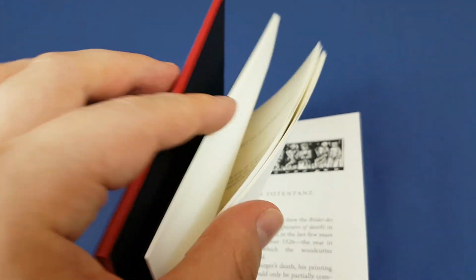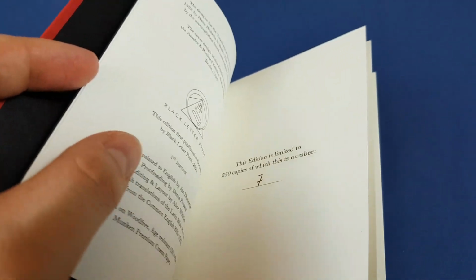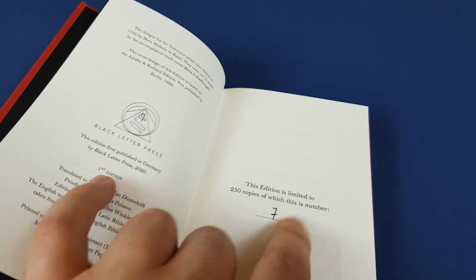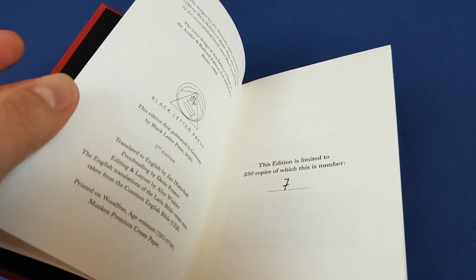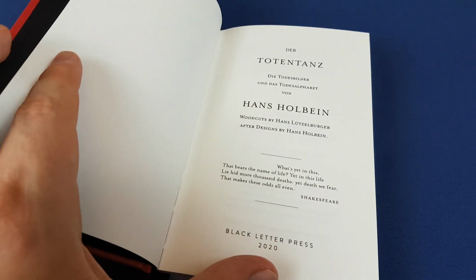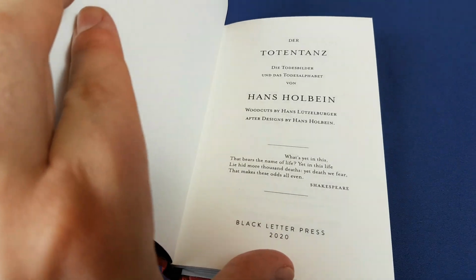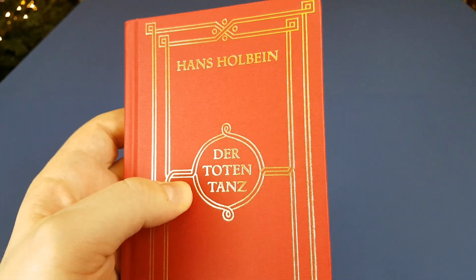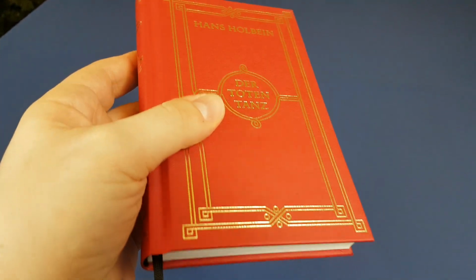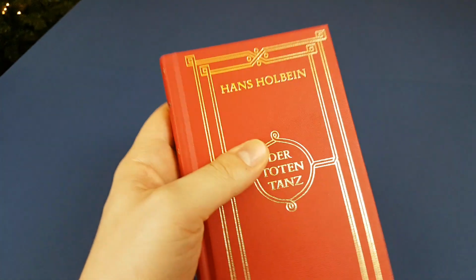This is the first edition. I was very lucky to be sent an early copy. There are 250 of these that have been printed, and I really am showing this to you as early as I possibly can to give you a chance to pick up a first edition if you're interested in doing so. I'll of course leave a link in the description, as I always do.